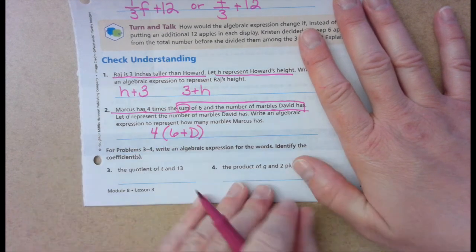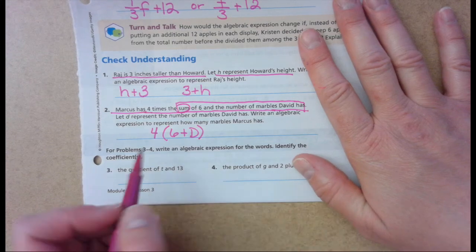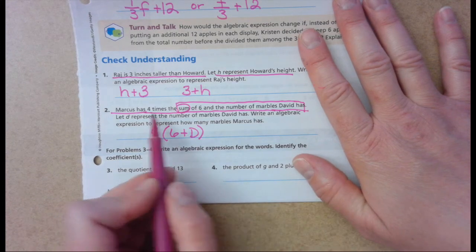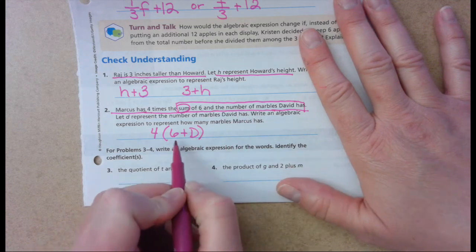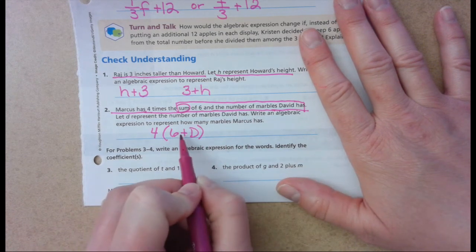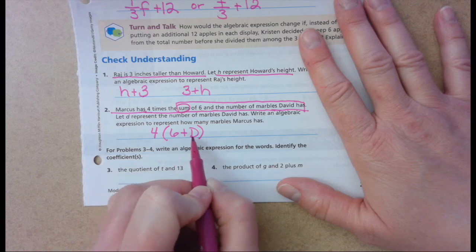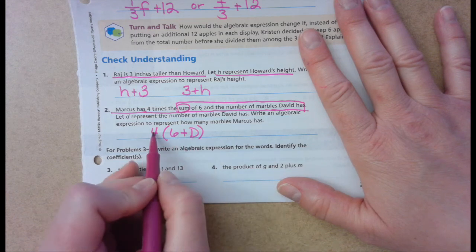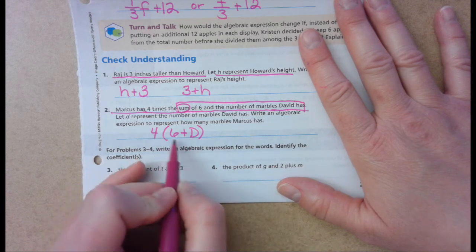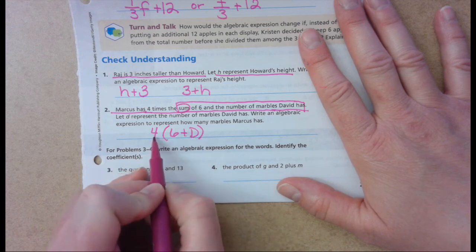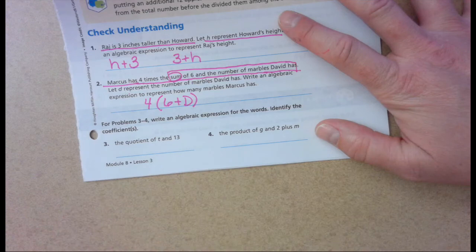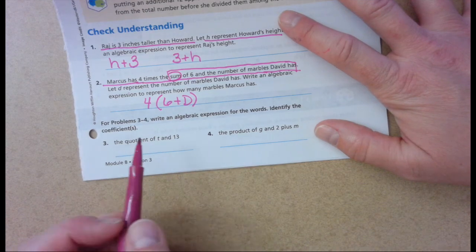If it says 4 times the sum of 6 and the number of marbles David has, well, in here we would find the sum, because we're adding 6 plus D, and then we would put the 4 on the outside of the parentheses, because whatever value we get in here is the sum, and it'd be multiplied times 4.